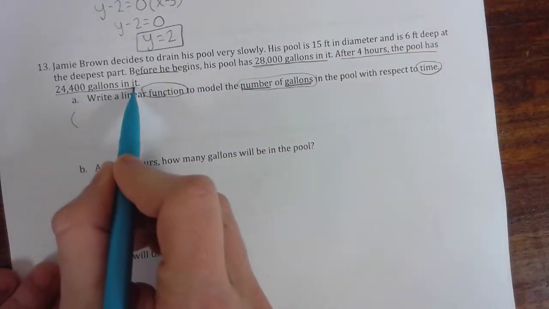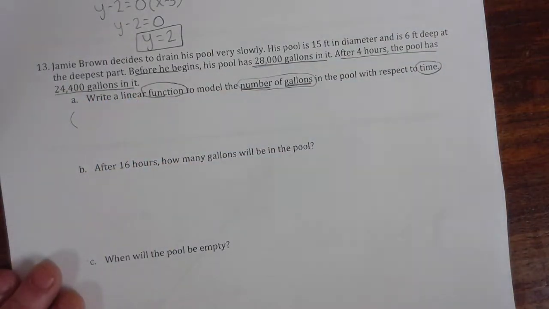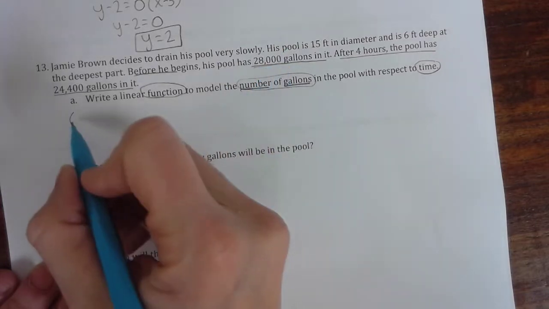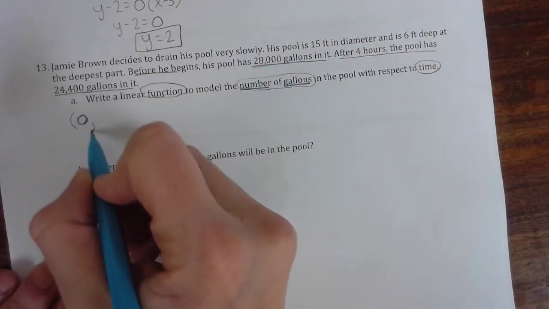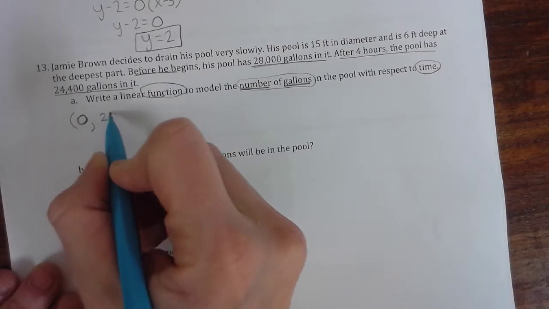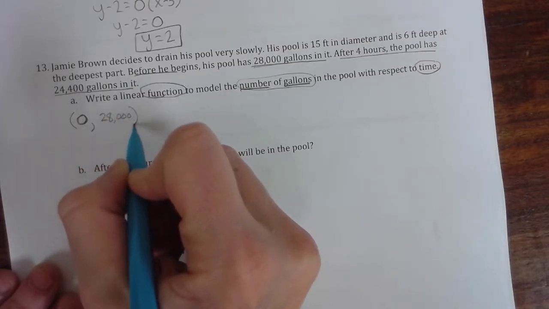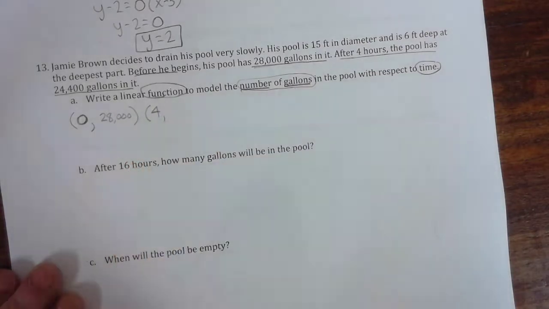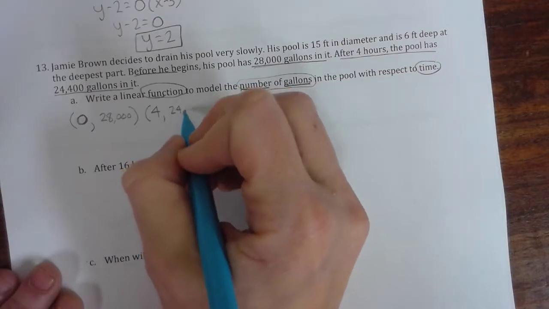I have 2 statements right here that can give me 2 points. Before he begins, he has 28,000 gallons. So before he begins is 0 time, and then 28,000 gallons is my y. After 4 hours, so 4 is my x now, 24,400 gallons is my y.